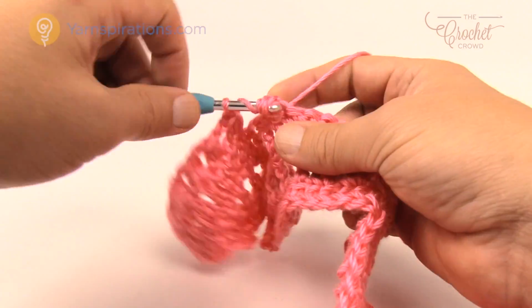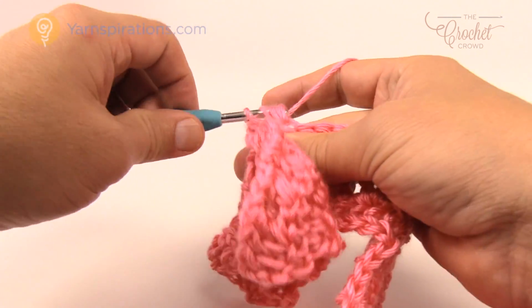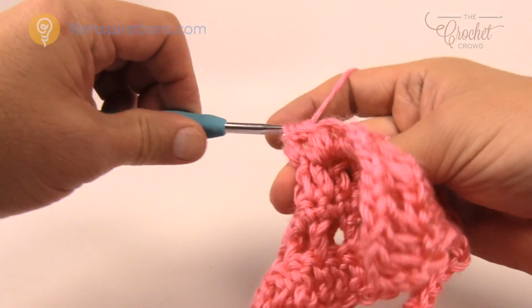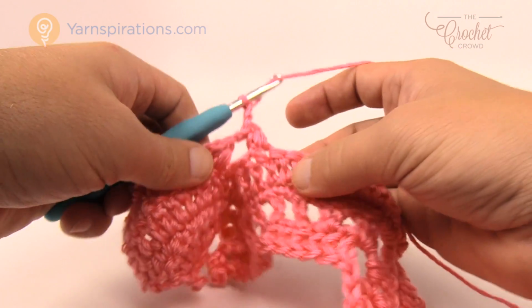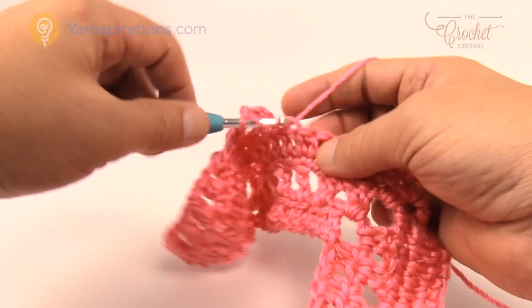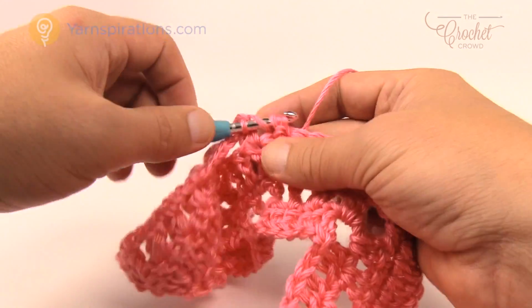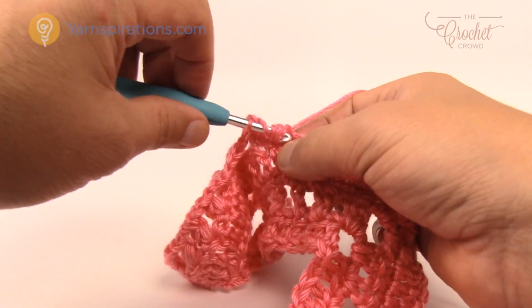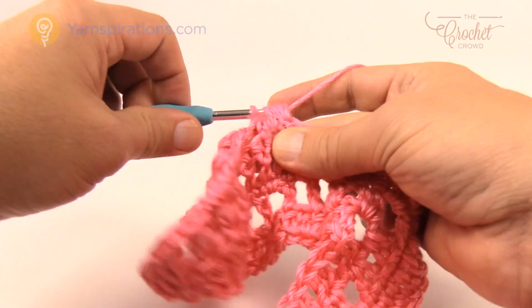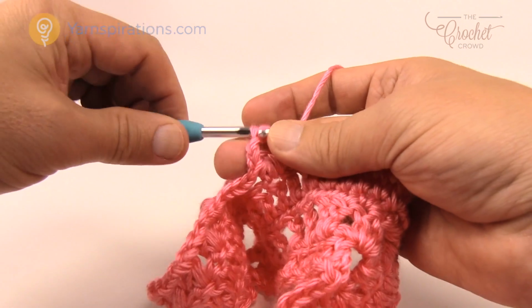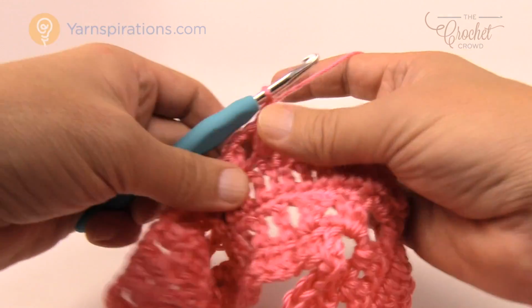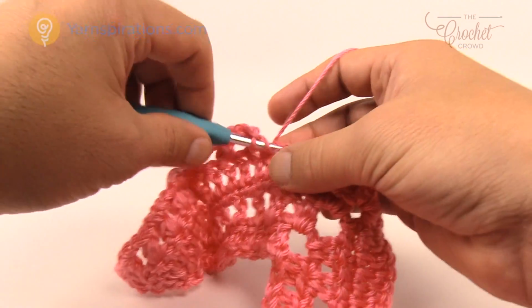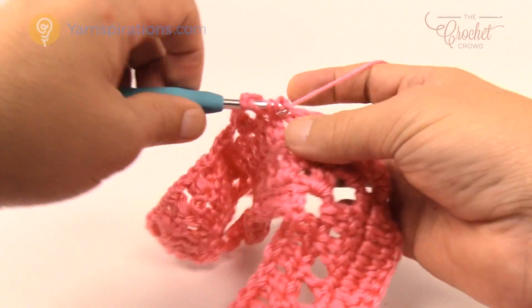So I want to go in and out 3 times, pull through everything, chain 1 to lock it, and then chain 1 as per the pattern, skip 1 and puff into the next, and I want to get a total of 5 puffs going in this direction, going in the up direction. Pull through everything, chain 1 to lock it, and then chain 1 as per the pattern. So skip 1, puff into the next.